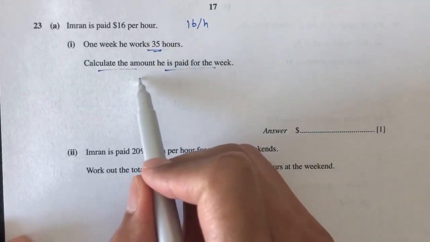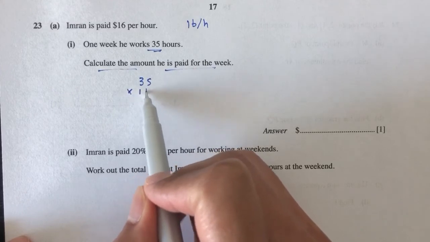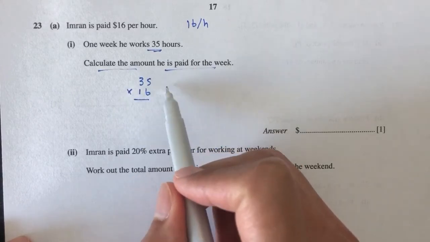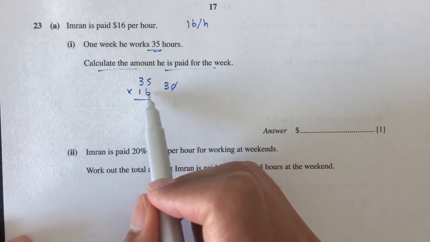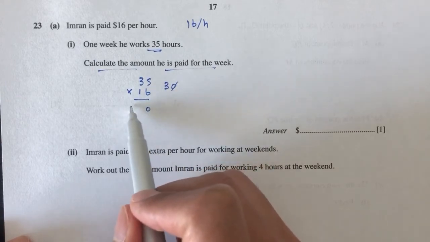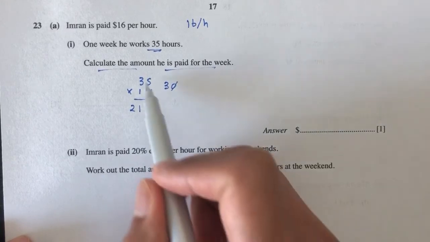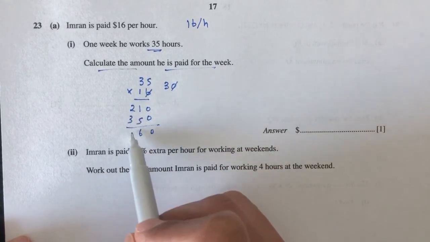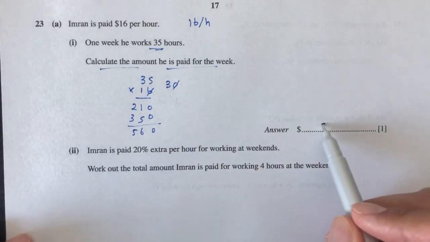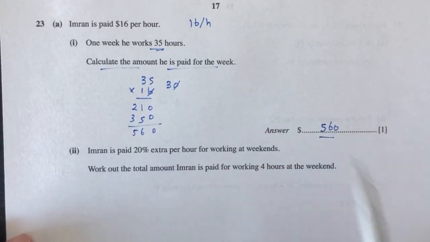So we have to do 35 times 16. 5 times 6 will be 30. 3 times 6 will be 18 plus 3, that will be 21. 0, 5, and 3. That will be 0, 6, and 5. So he is paid $560 for the week.